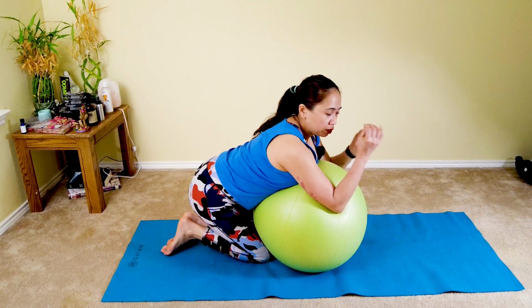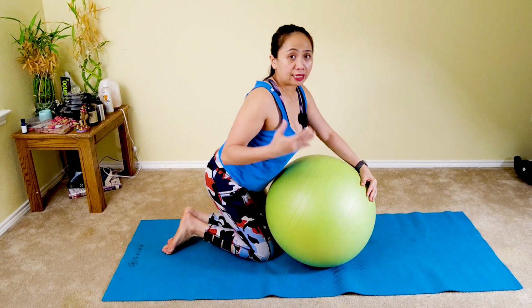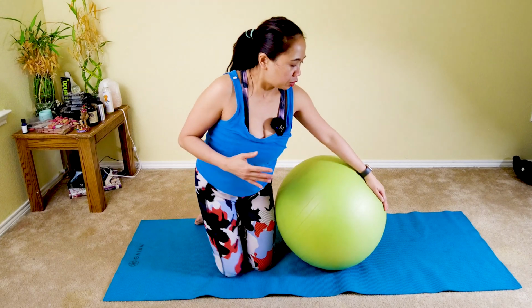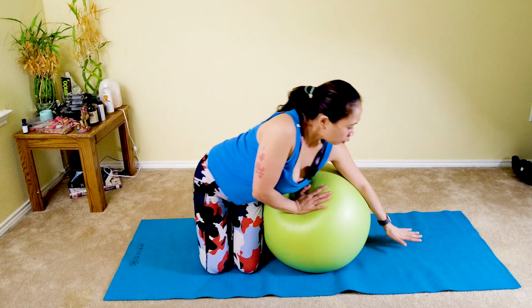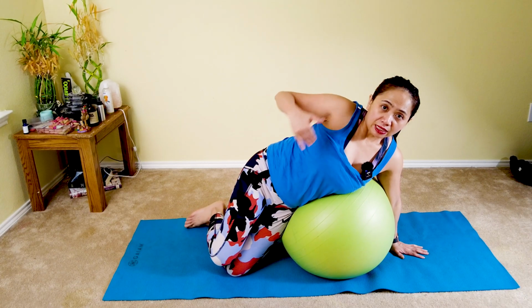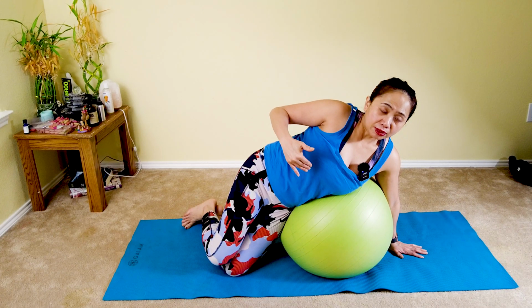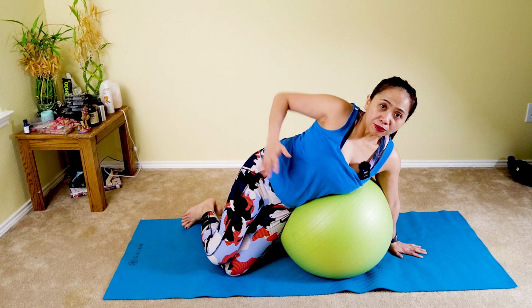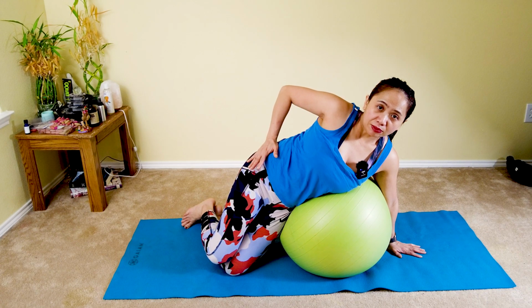And after doing some strengthening, now you can test the side planking positioning with the ball. So I'm leaning on my left side. If your weaker side is your left, lean on your left to build stability. The ball will give support and it will challenge you at the same time.